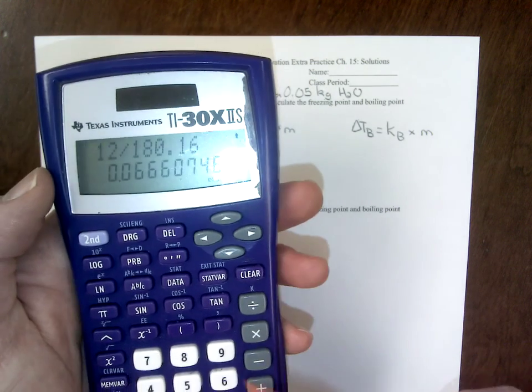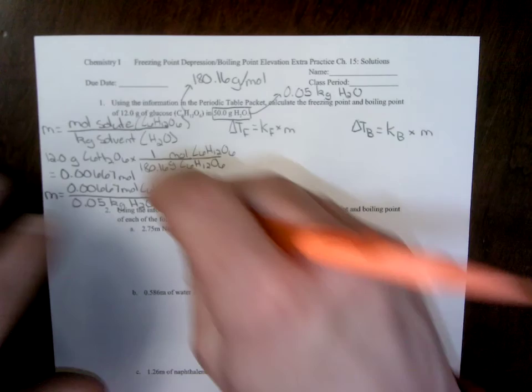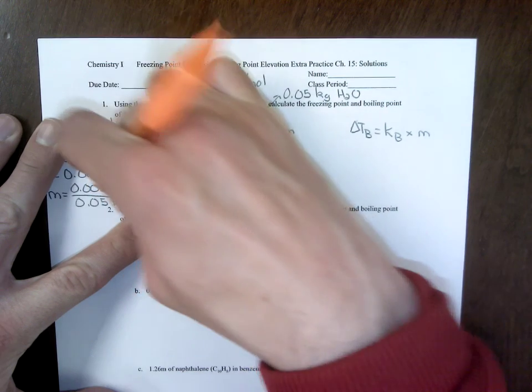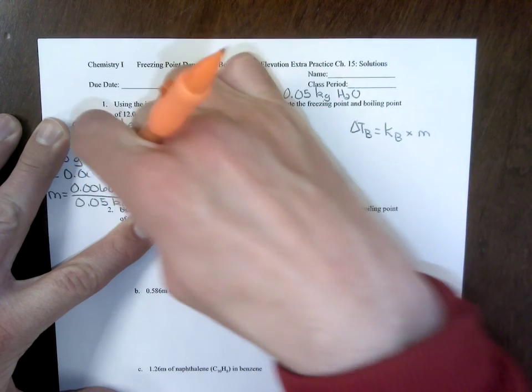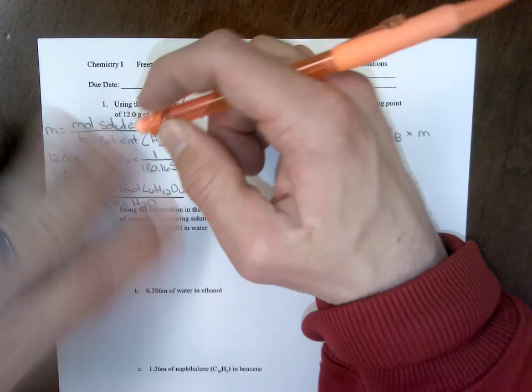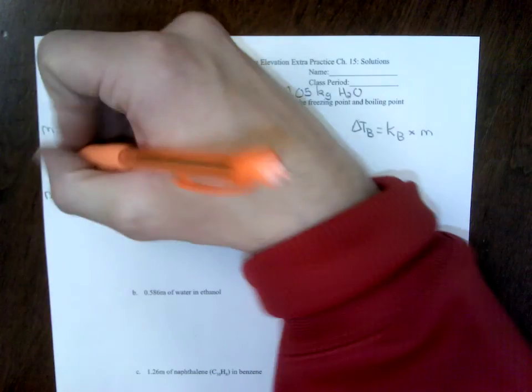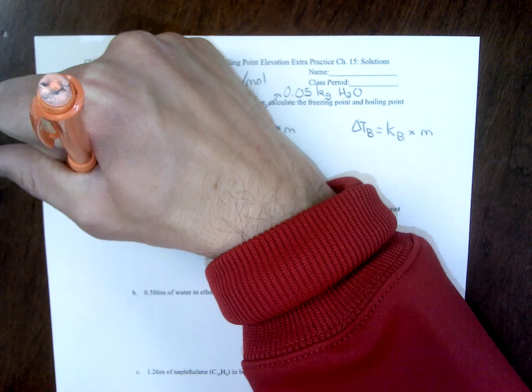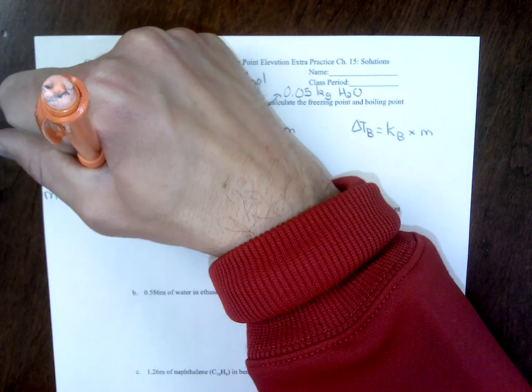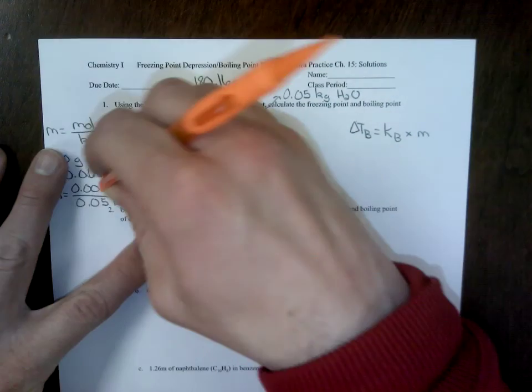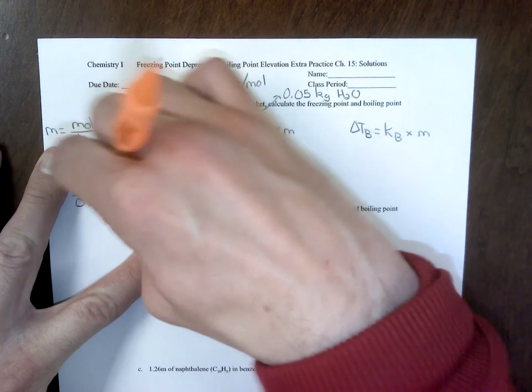I got a little happy with the zeros there, so it should be 0.0667. Okay, so our moles of our solute, glucose, is 0.0667 moles. Again, just a minor mistake here, but it will affect our molality.